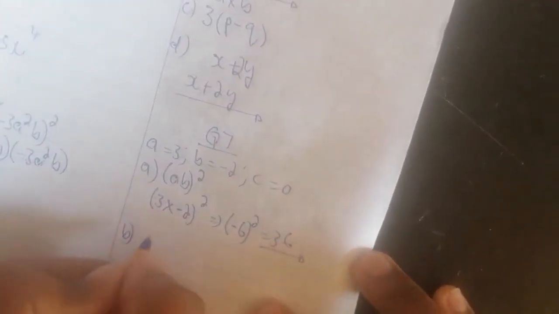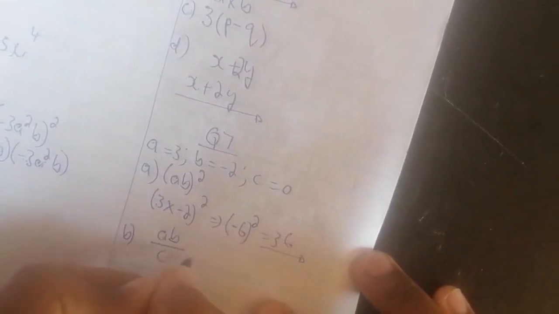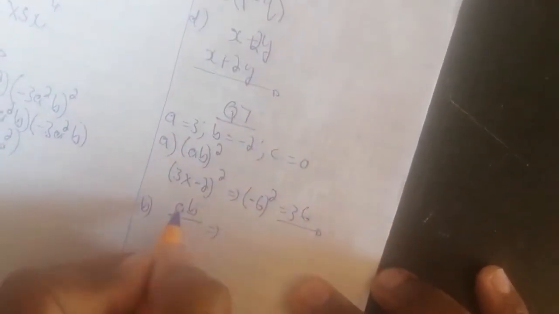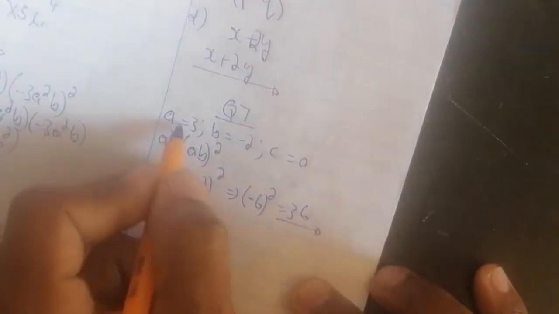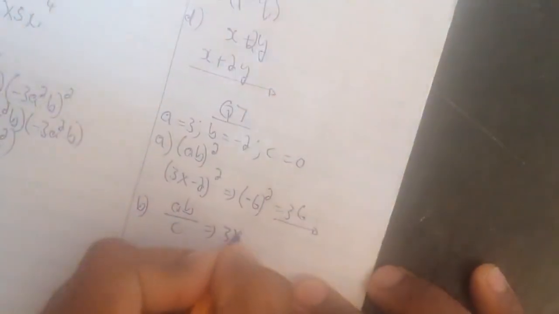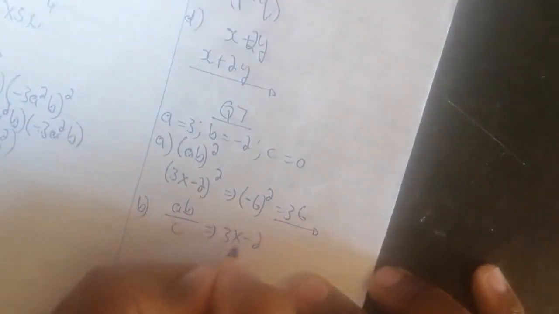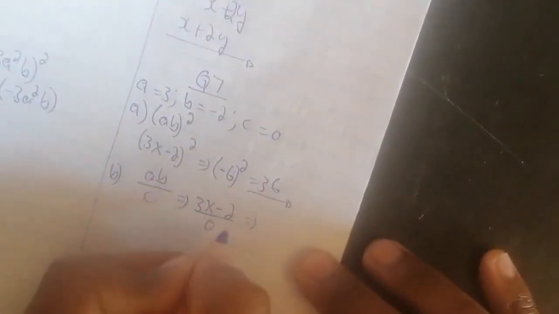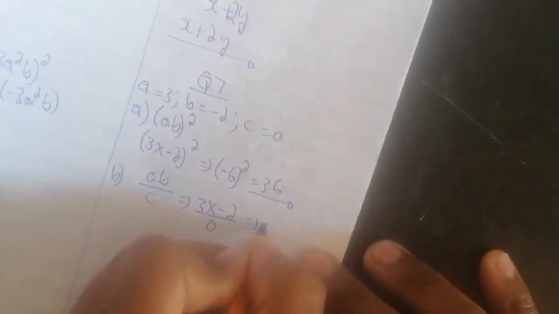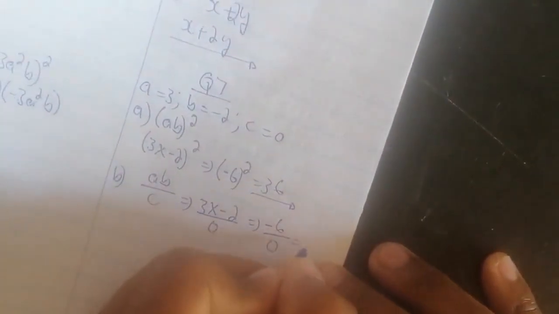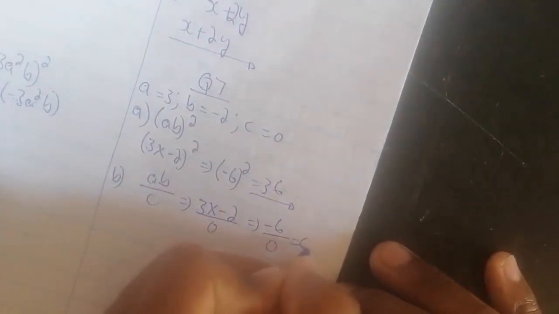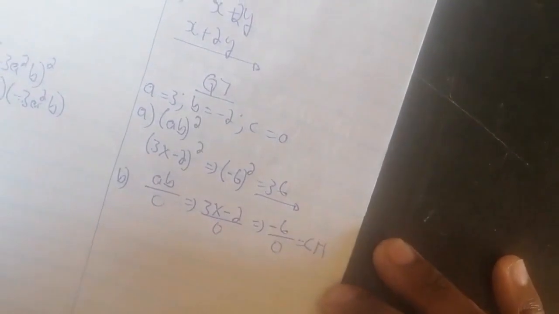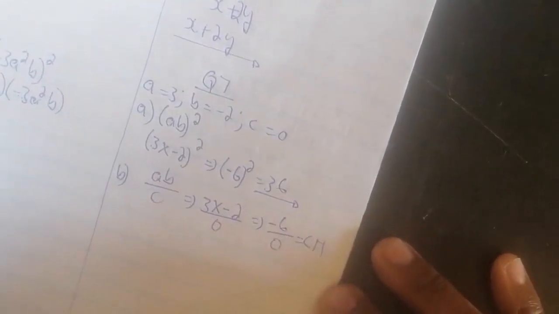Now number b, they want ab divided by c. So ab divided by c, a is 3, b is minus 2, divided by c, which is 0. 3 times negative 2, negative 6 divided by 0, which is very, very complex, or you can say math error, or you can say it is undefined.